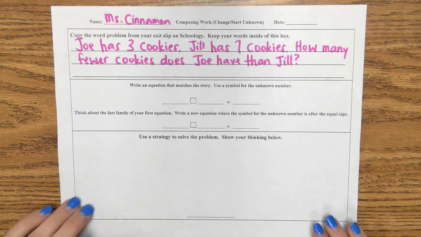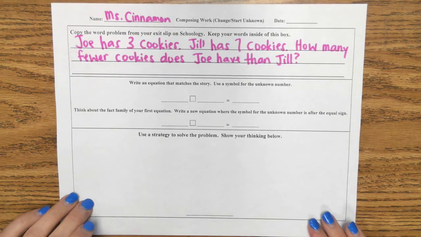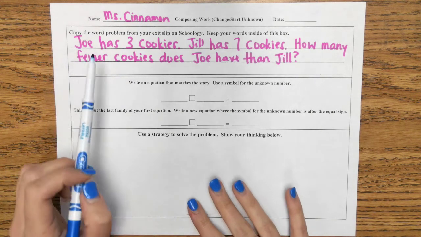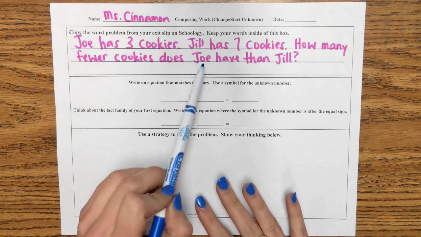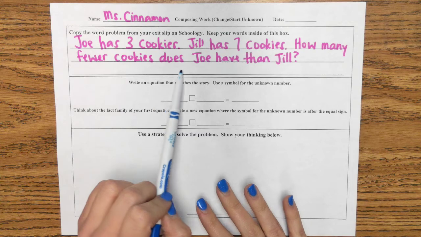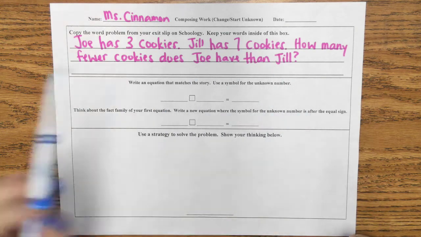Today we are going to look at comparing word problems again, but we're going to look at a comparing word problem that's a little bit different from the last one. My problem is Joe has 3 cookies. Jill has 7 cookies. How many fewer cookies does Joe have than Jill?